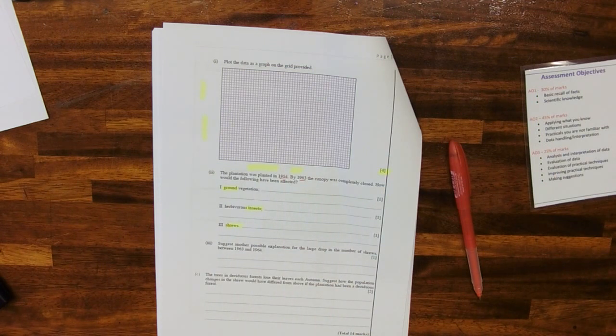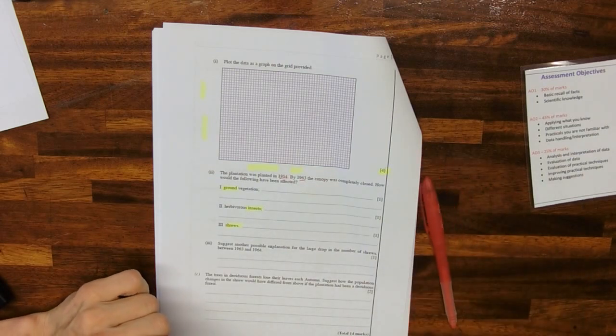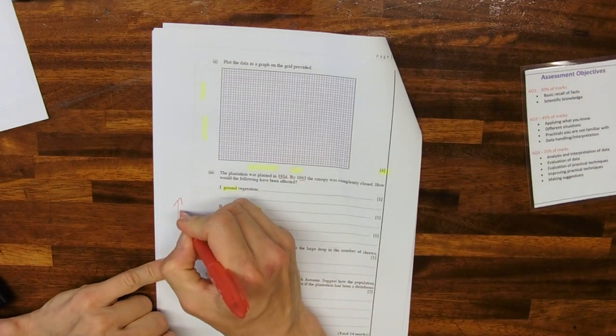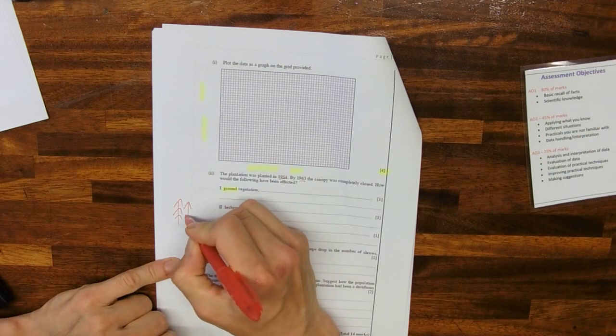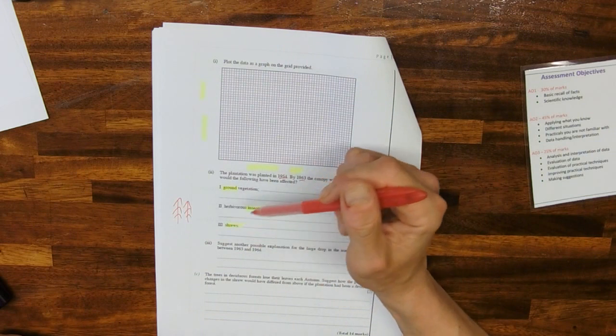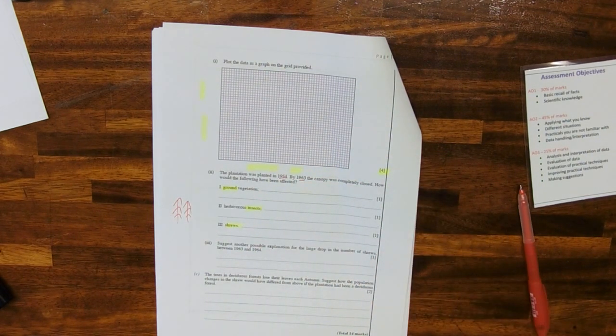Part C, the trees lose their leaves each autumn, and suggest how the population changes would differ. So this pine plantation, it says it's a young pine plantation, and as you know, pine trees, Christmas trees, don't lose their leaves in the winter.